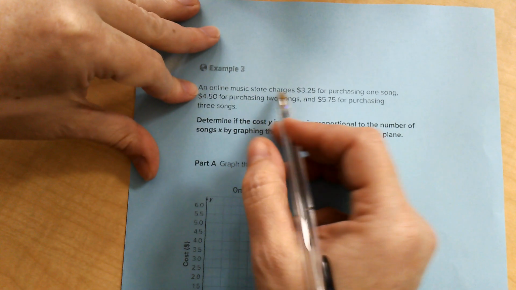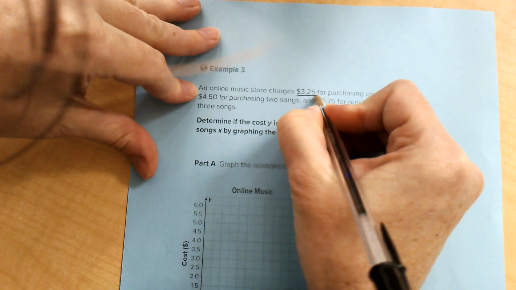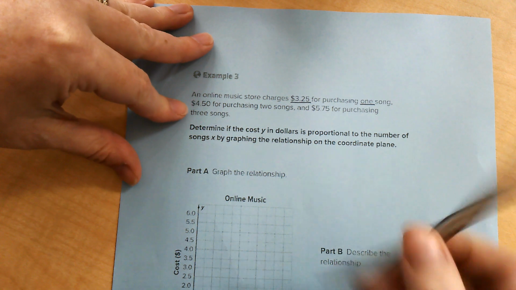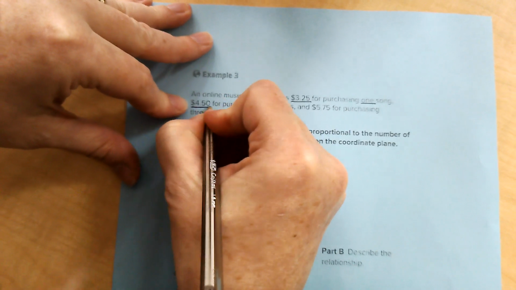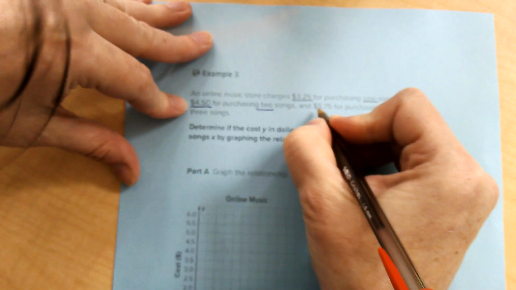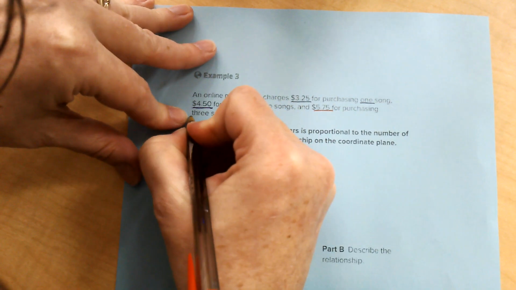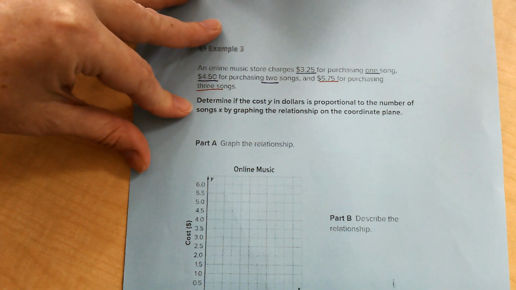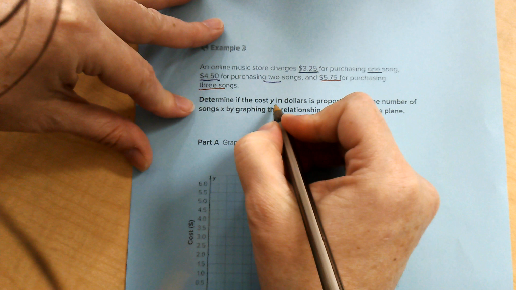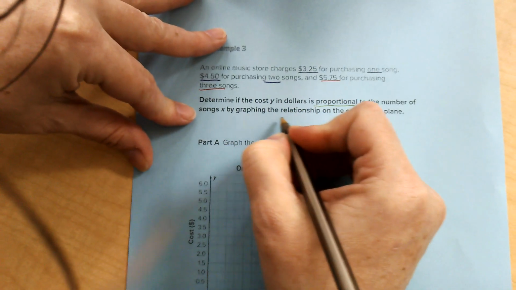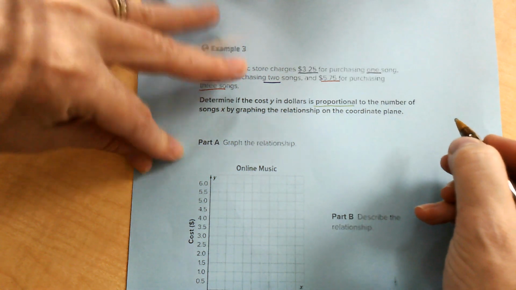It says an online music store charges $3.25 for purchasing one song, $4.50 for purchasing 2 songs, and $5.75 for purchasing 3 songs. What does it want us to do? It wants us to determine if the cost of y in dollars is proportional to the number of songs by graphing the relationship. All right, so let's graph this relationship. Let's see what it gave us.